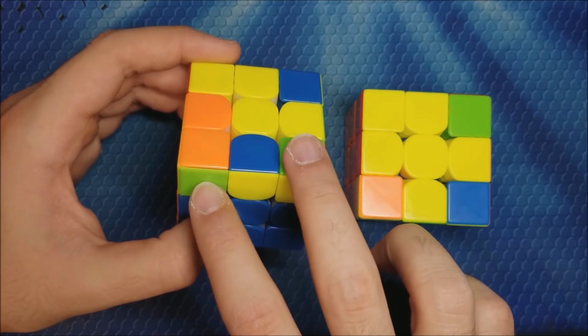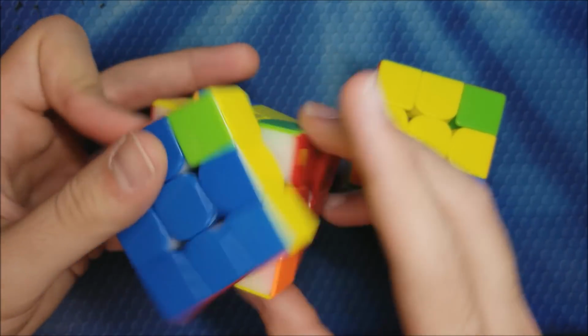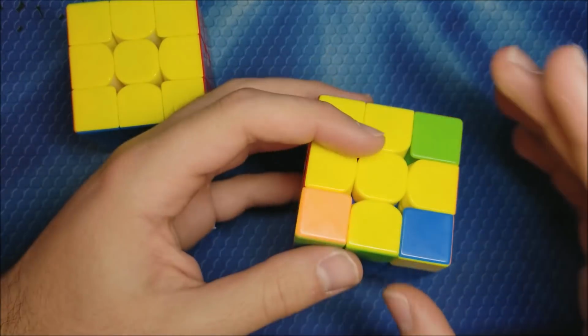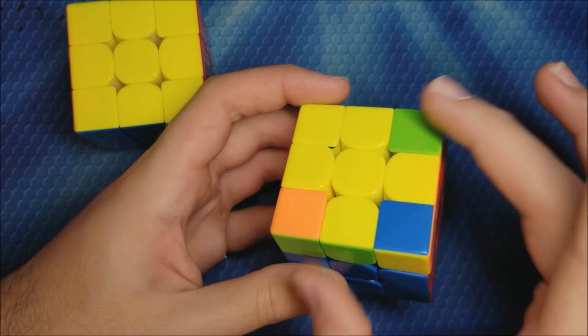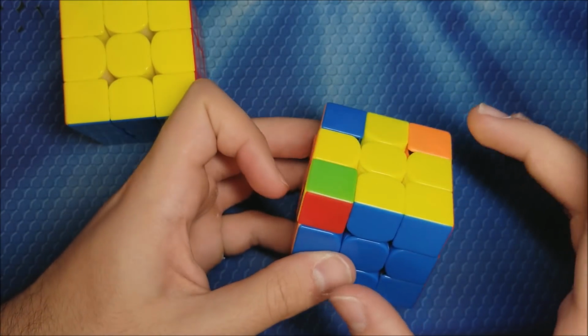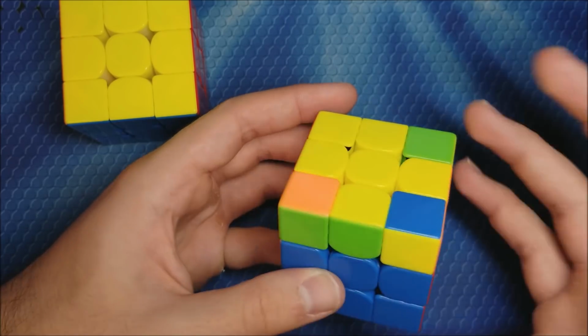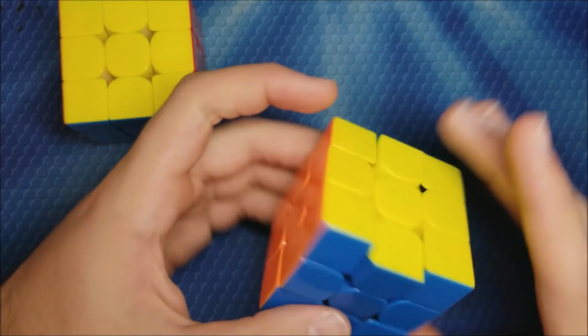And when it matches this one, you do U prime and then this algorithm. And when it matches that one, you do U prime. And it kind of looks like the same thing from the other angle. It's with these two matching. So that's the easy way to remember it, like that.